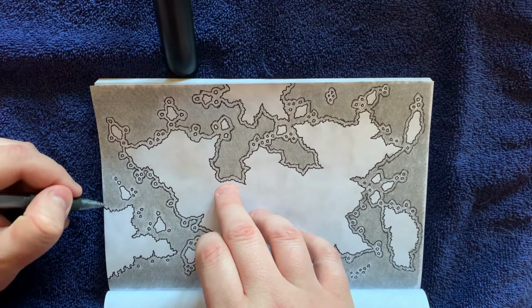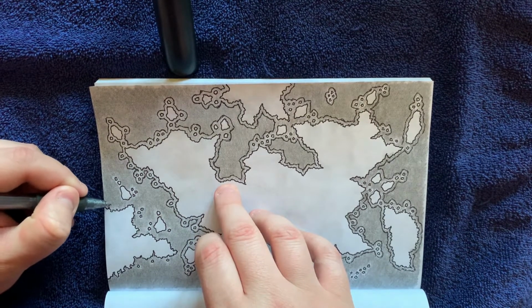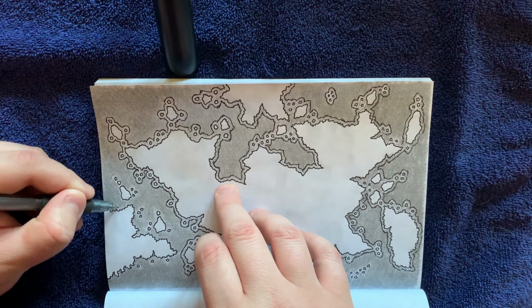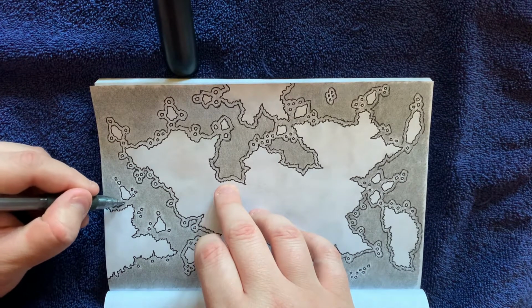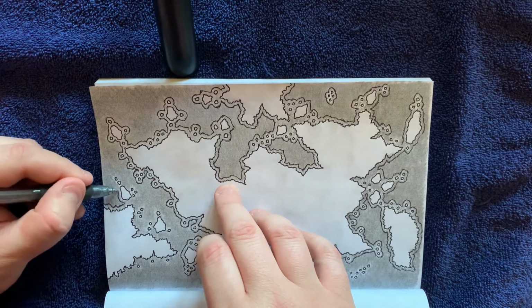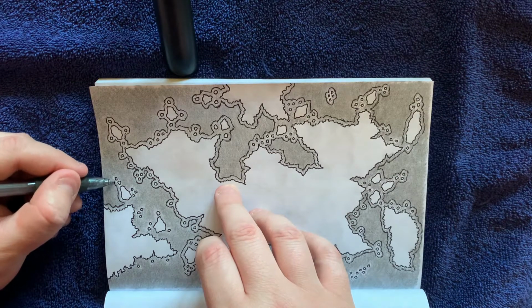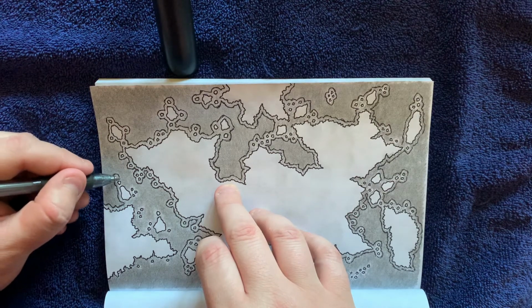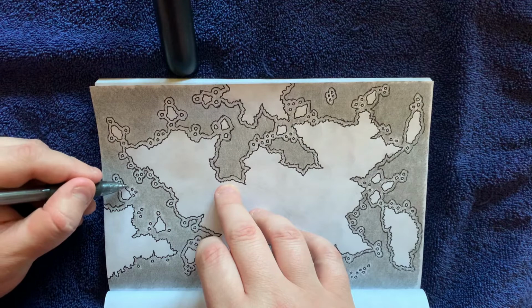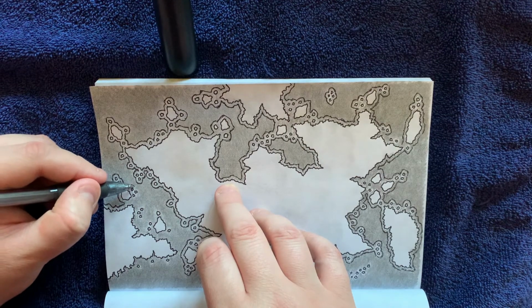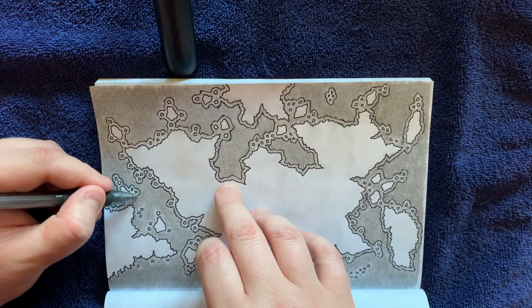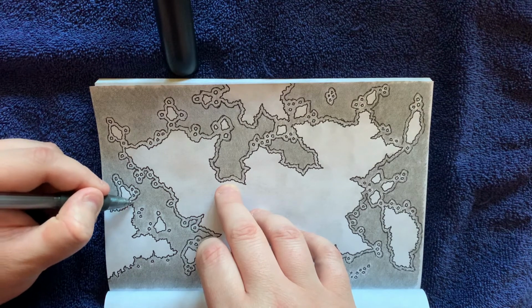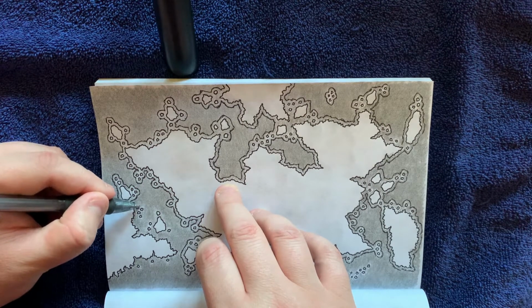Now I'm going to go in and do my other coastlines. But anyways, so because I am a visual learner, once I got the map done, and then I could give various details about where the other countries were, where the cities were, then I could build on that.